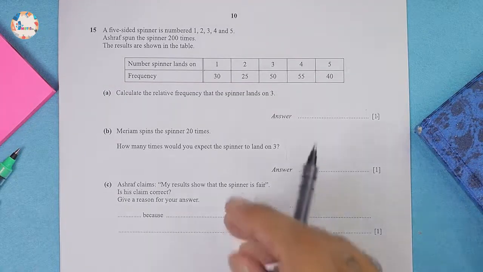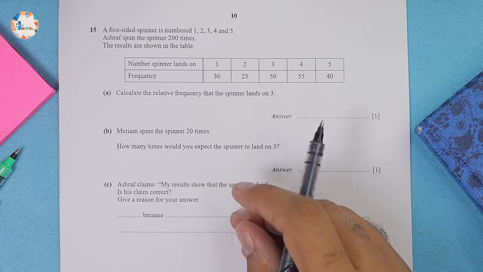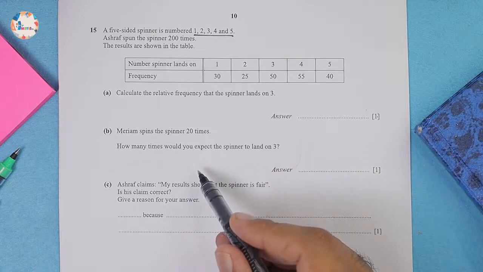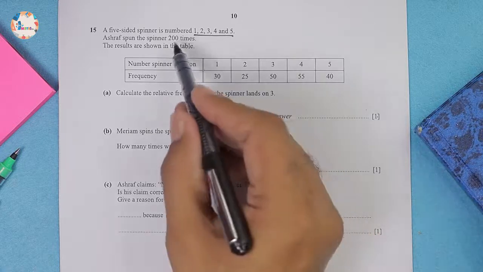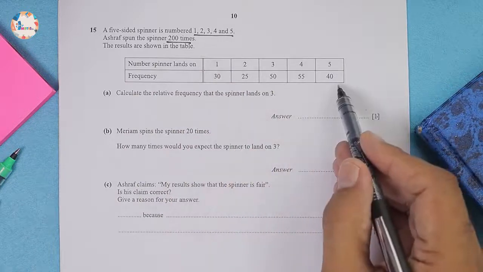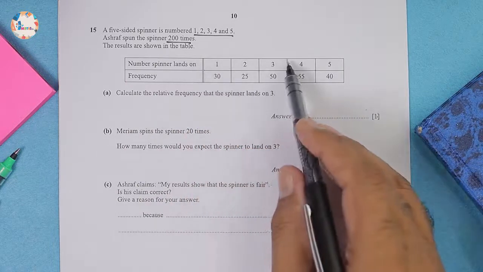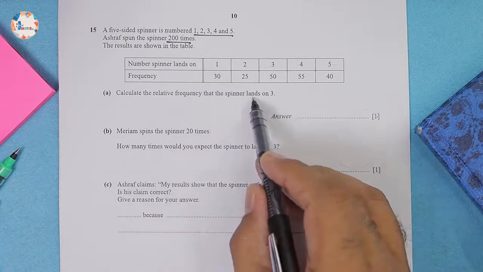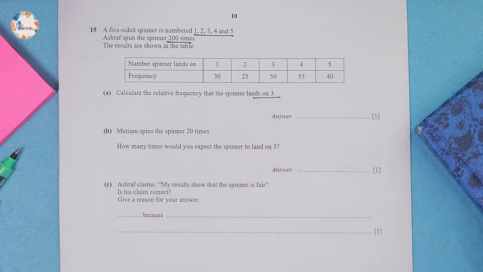Now question number 15. A 5-sided spinner is numbered from 1 to 5. Ashraf spun the spinner 200 times. The results are shown in the table. These are the results, frequencies, and number the spinner lands on. Calculate the relative frequency that the spinner lands on 3.